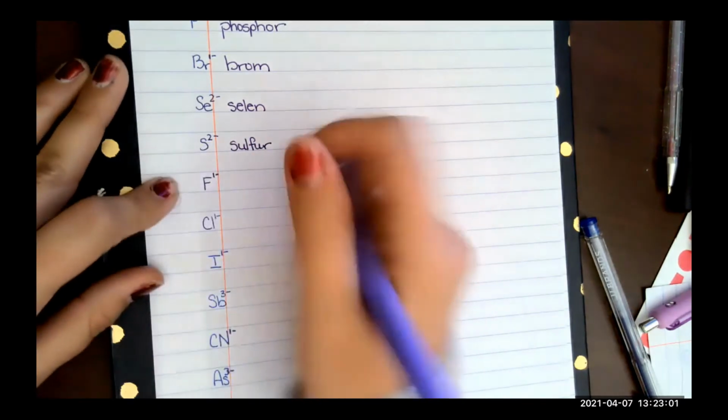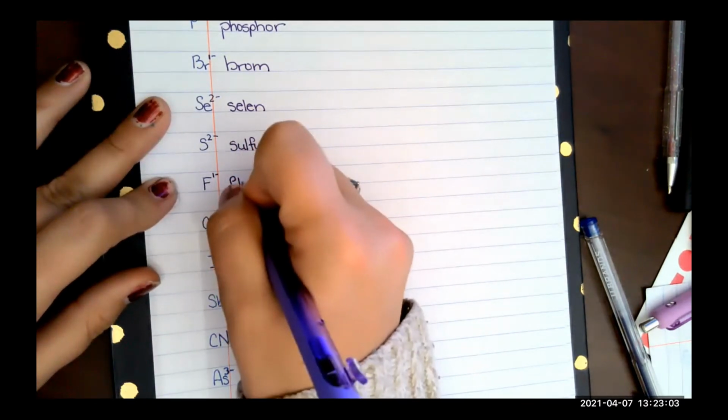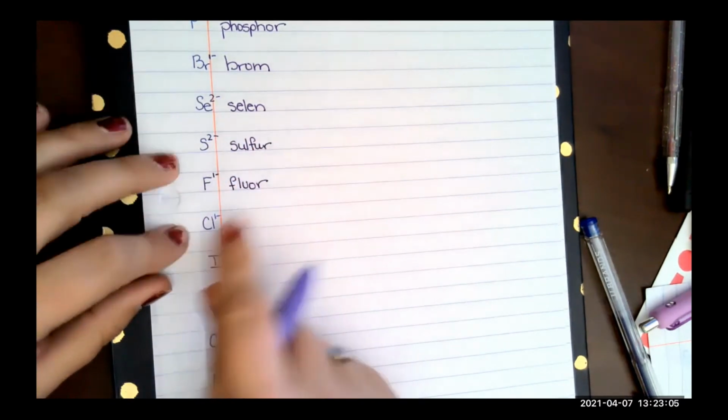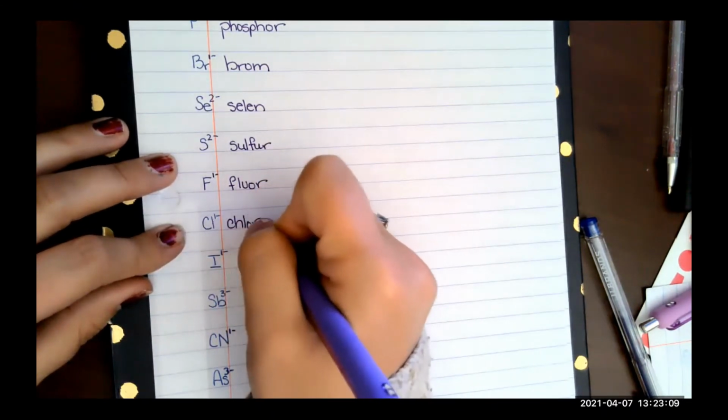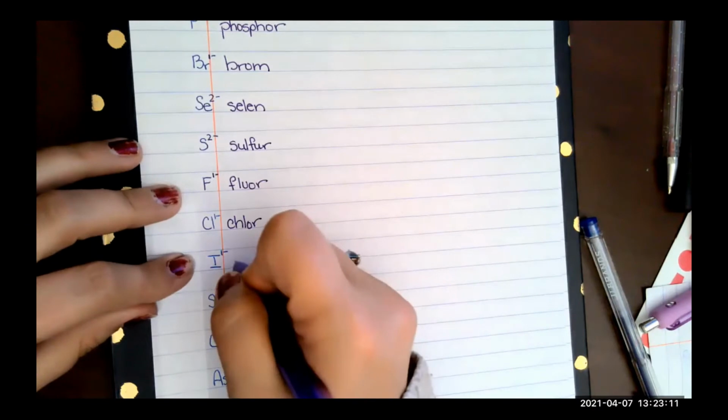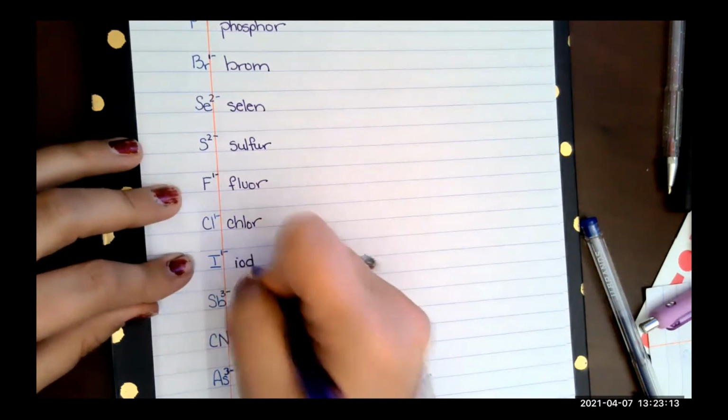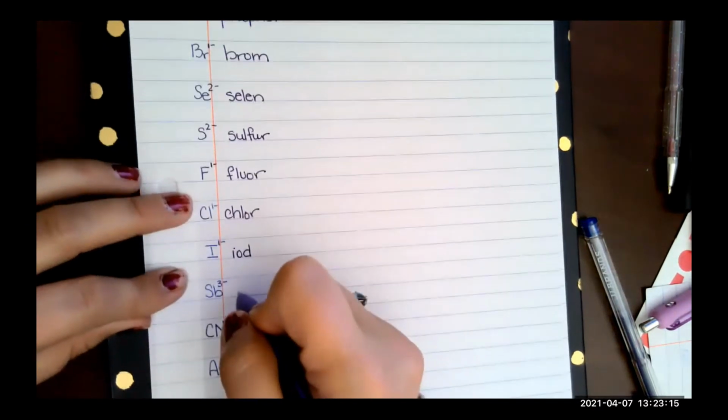The root of F is fluor. The root of Cl is chlor. The root of I is iode, that's I-O-D. The root of Sb is antimony.